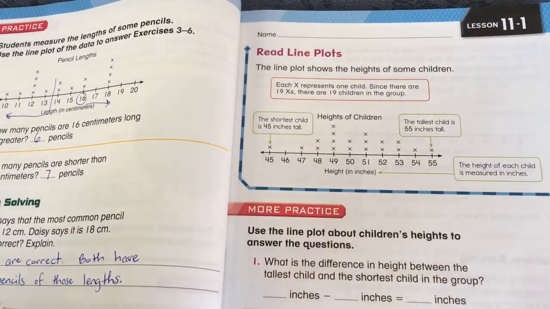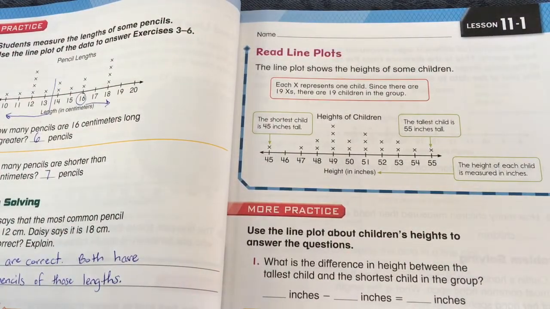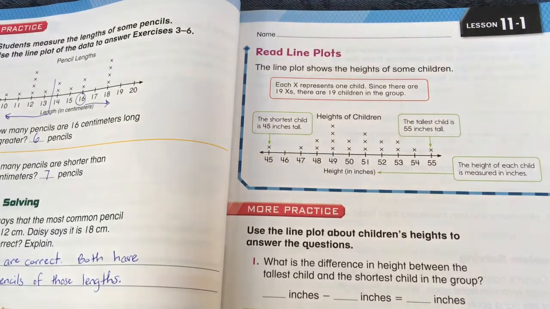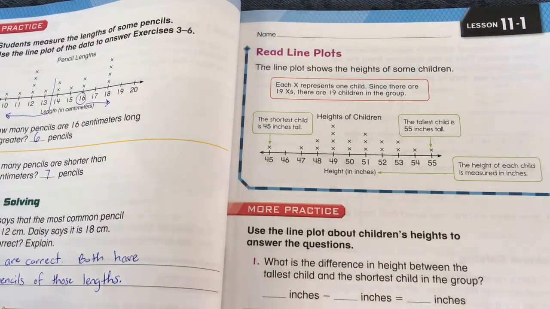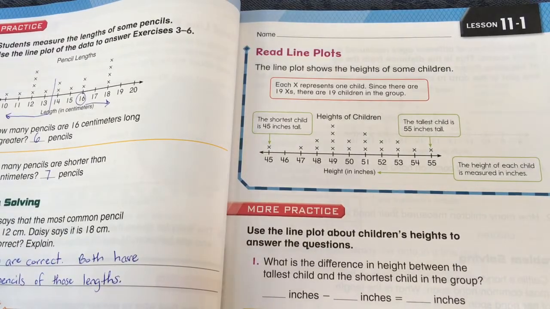Hello, second grade. We are back to lesson 11-1. We're taking it slow, so we're stretching it out over 2 days. That's because I really want you to understand this concept by the time we move on to other things along this same thinking. Let's look at the directions for the example.